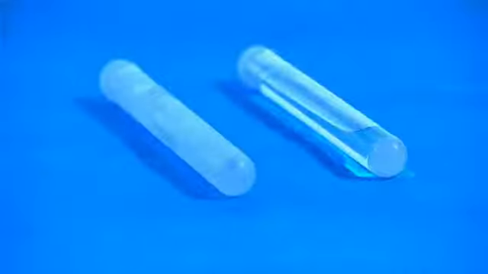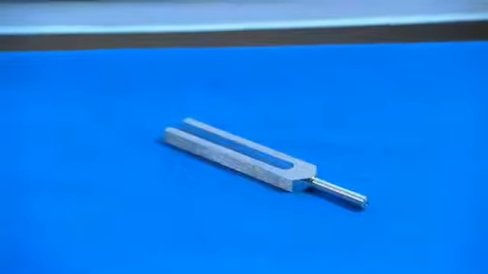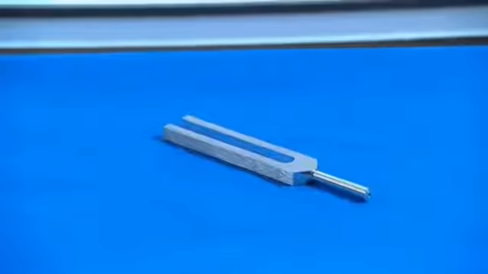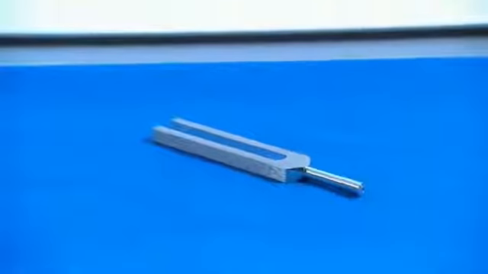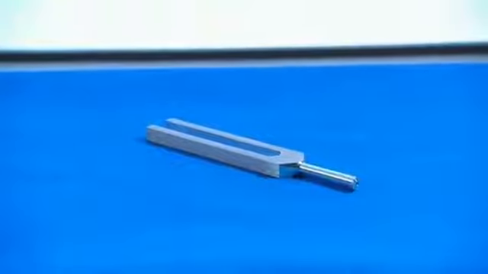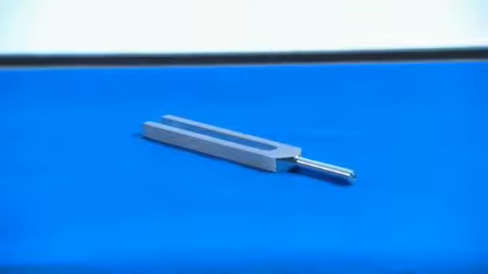If you suspect an abnormality, confirm it by testing further for temperature sensitivity by using 2 test tubes filled with hot and cold water. A tuning fork, which usually feels cold, may also be used and made warmer by running it under hot water and drying it before use.